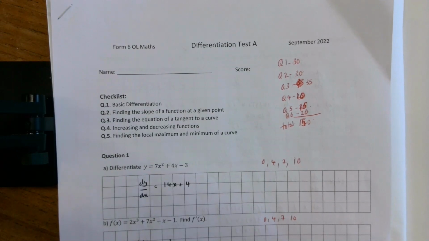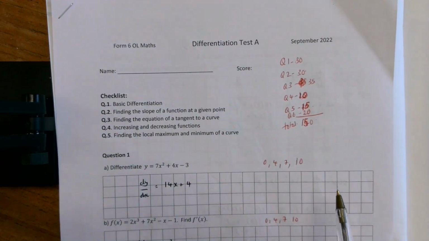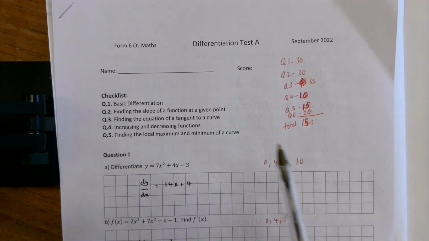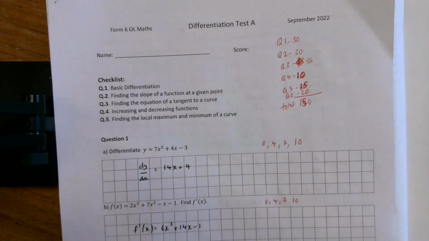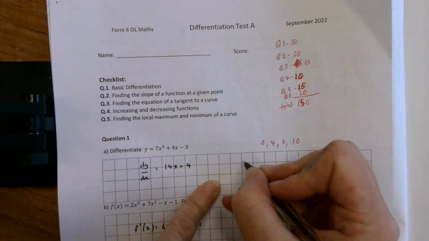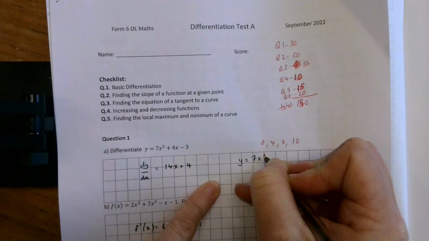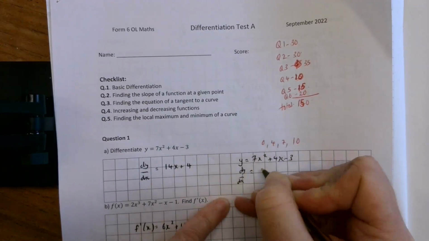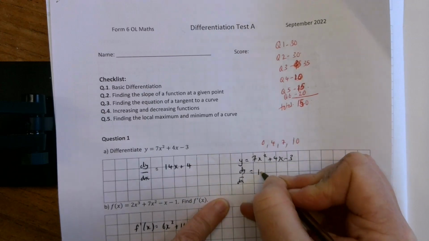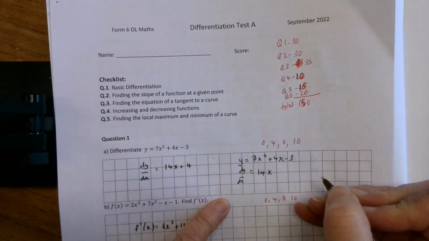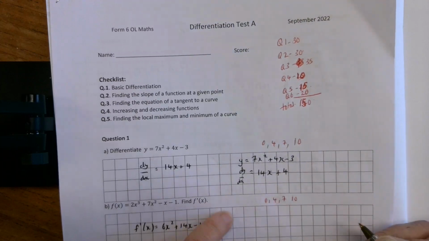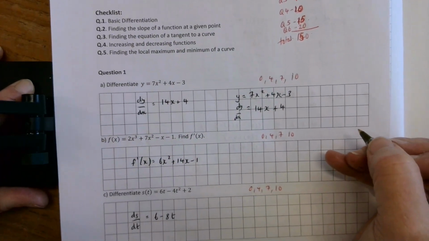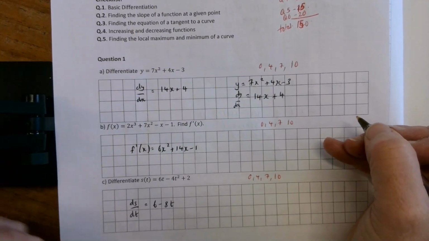This is the solutions to this test that we just did on Friday, and just stop me if you're unsure about what's going on. So the first question was just differentiate. When I differentiate 7x squared plus 4x minus 3, the 2 comes down in front, so it's 14x, the power reduces by 1, plus 4. Okay, and I gave 10 marks for that. Hopefully everybody got that. The next one caused a little bit of trouble.